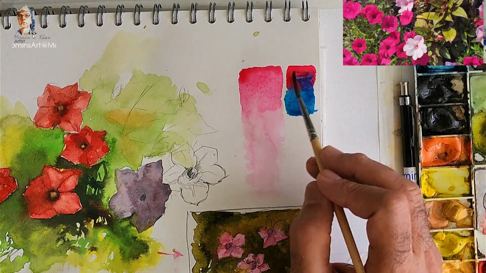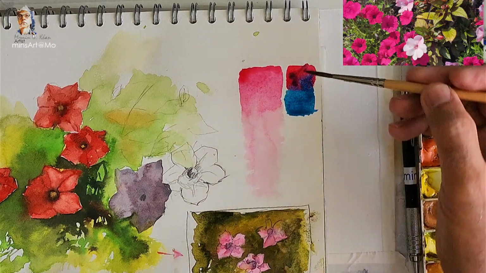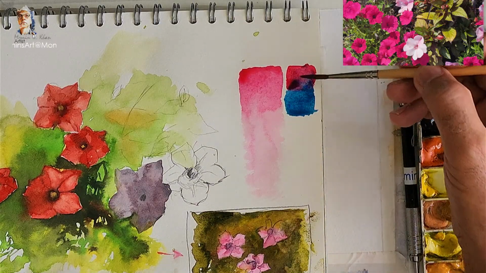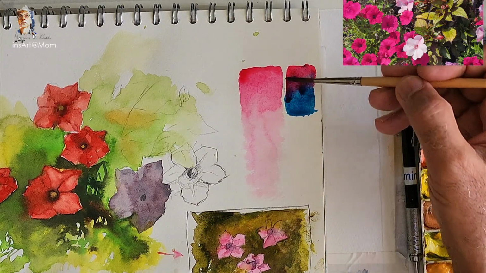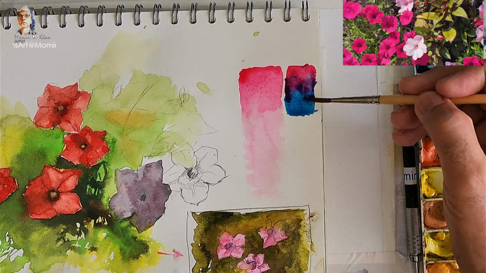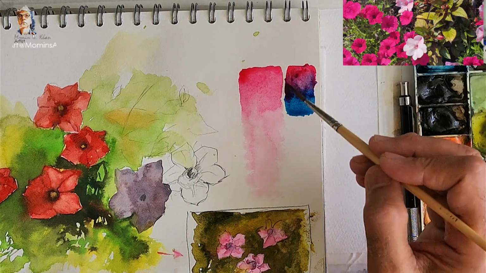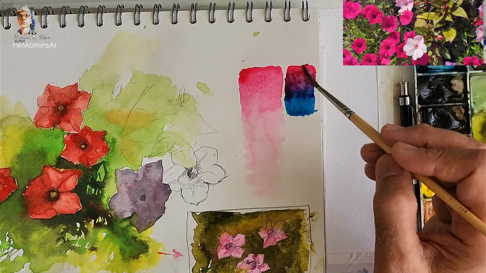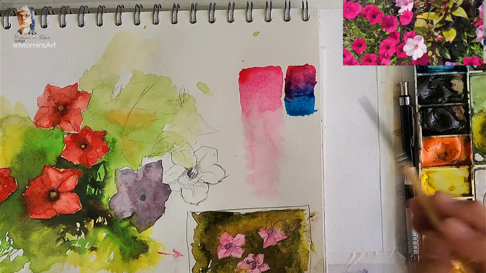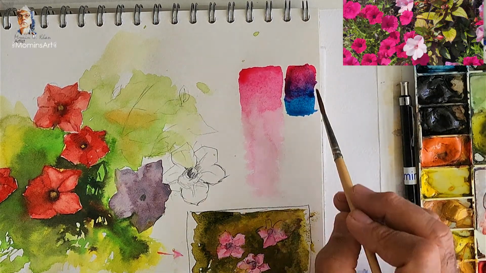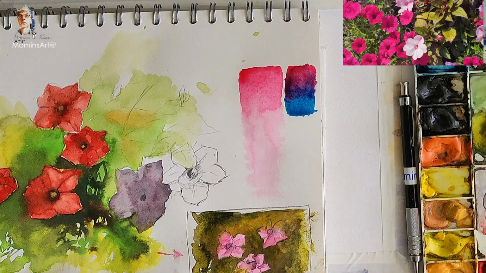So I will just go put some more rose madder and try to keep them separate. Get nice blending. So what I did, actually, I pushed back the rose madder into the Prussian blue, and I get a beautiful purple color in between the rose madder and the Prussian blue. This is what the blending is. But what happened now, let me show you.